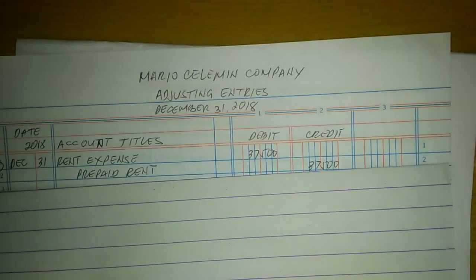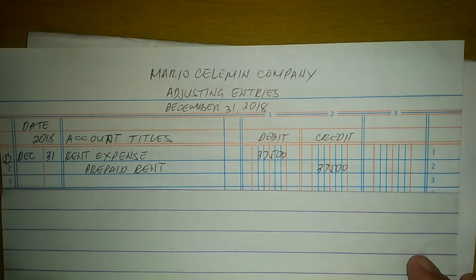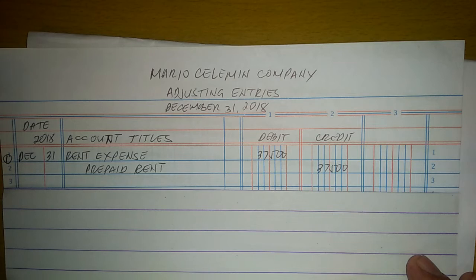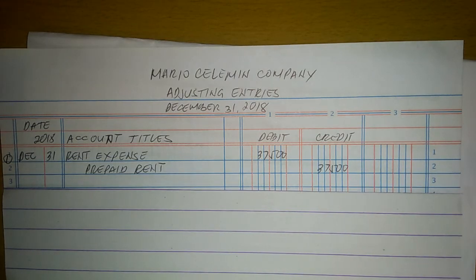The journal entry, December 31: debit rent expense 37,500 and credit prepaid rent.